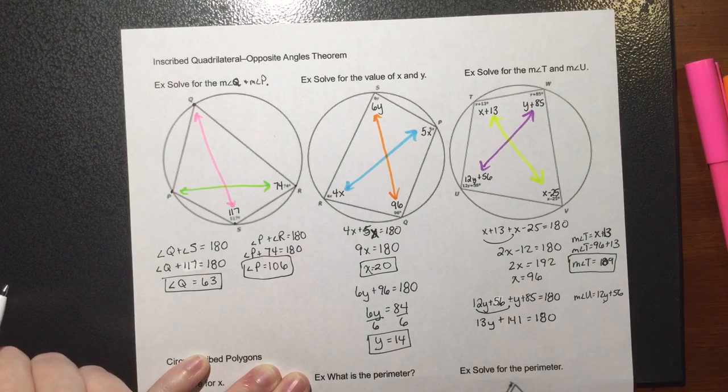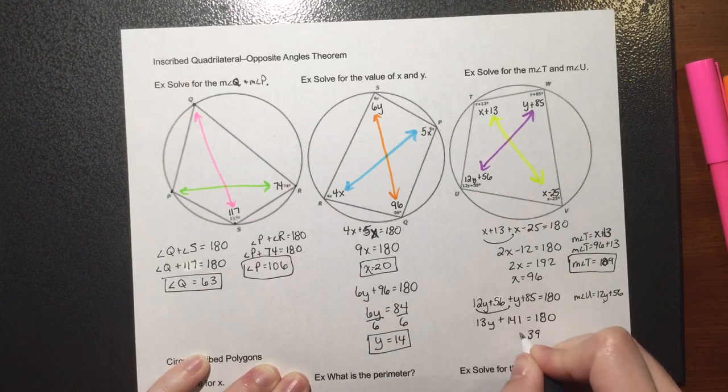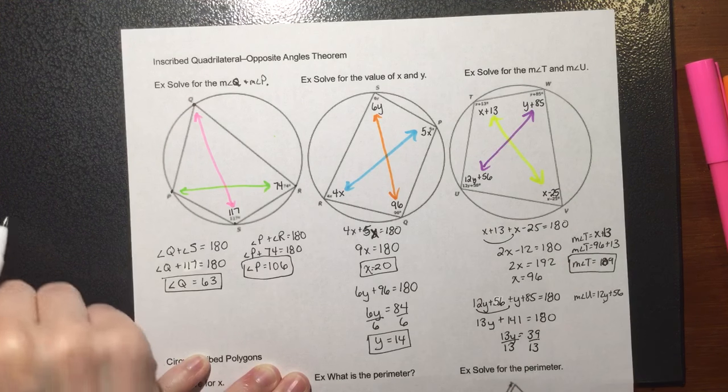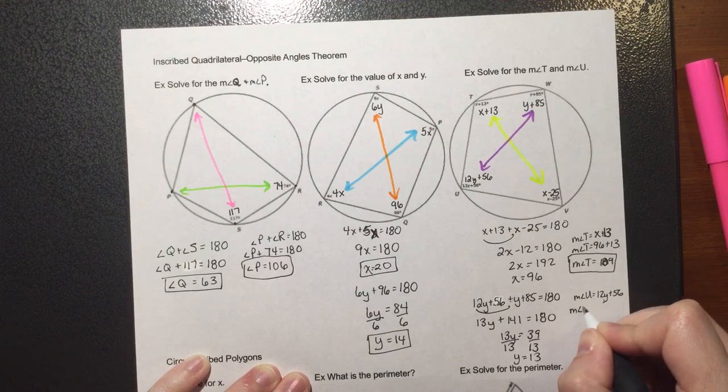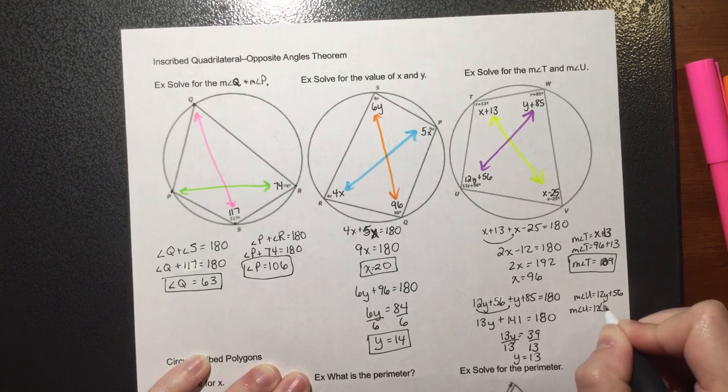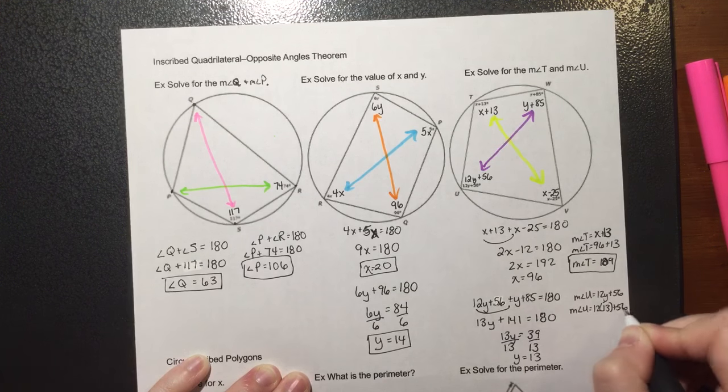Subtract 141 from both sides. Divide both sides by 13. And y is going to be equal to 3. And we're not done. We need to plug it in. Measure of angle u is going to be equal to 12 times 13 plus 56.